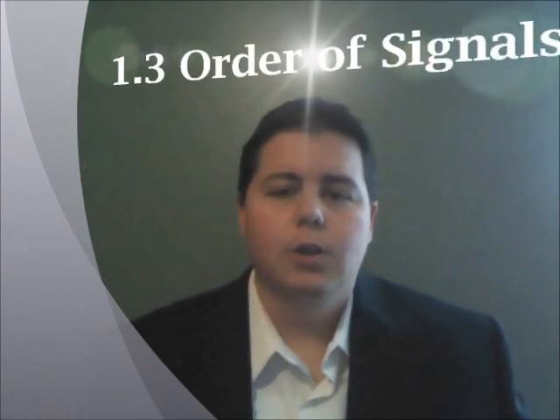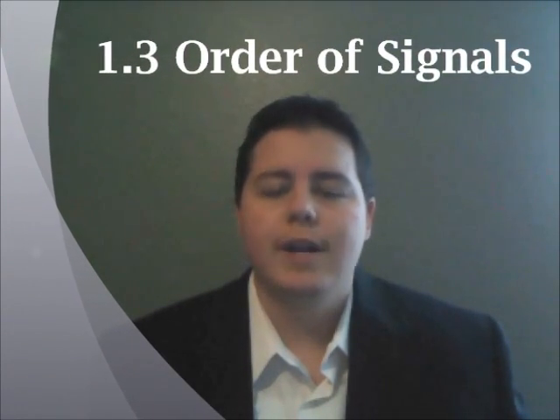Some of those signals are contra, but see, but cf. You would use those again to indicate contradiction. So let's move into Rule 1.3. Rule 1.3 deals with how to arrange those signals.